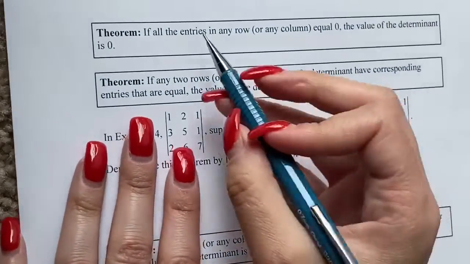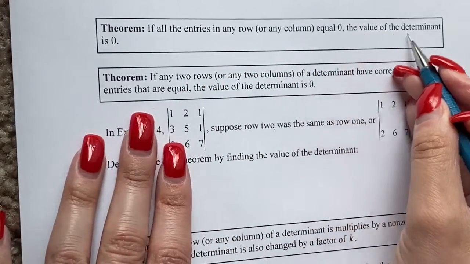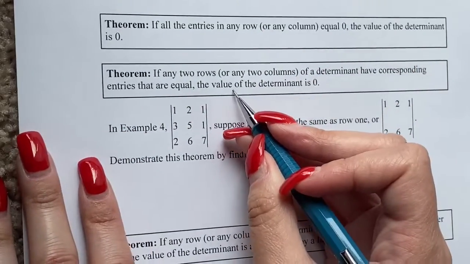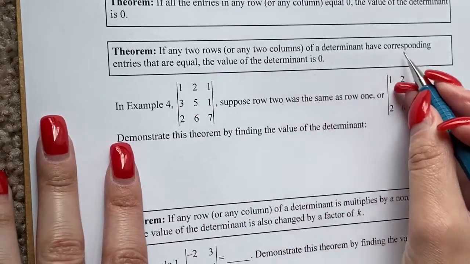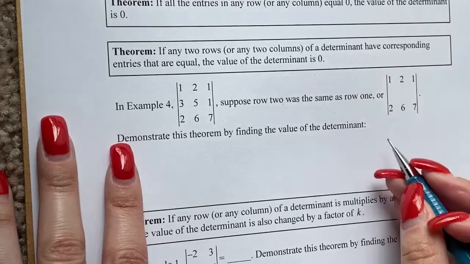Now we have another theorem. If all entries in a row or any column equal 0, the value of the determinant is 0. Well, it makes sense because we're going to multiply times a bunch of zeros. If any two rows or any two columns of a determinant have corresponding entries that are equal, the value of the determinant is going to be 0.